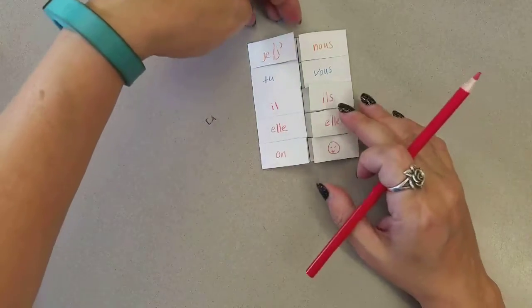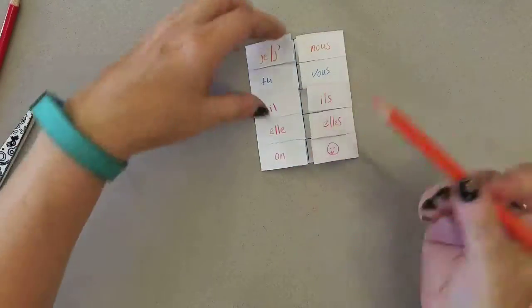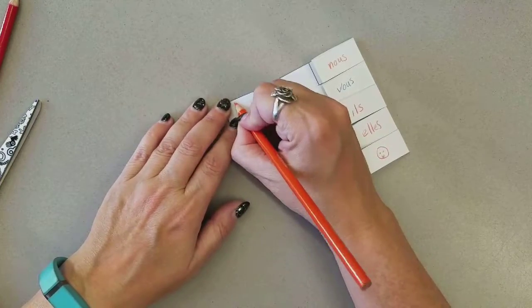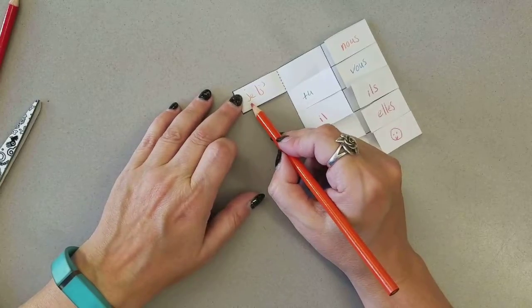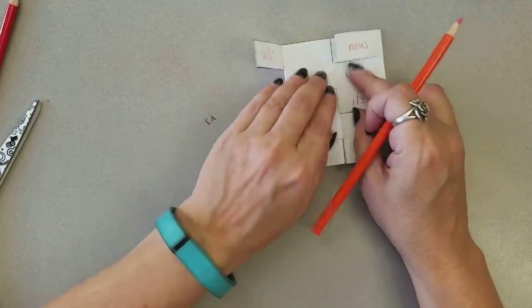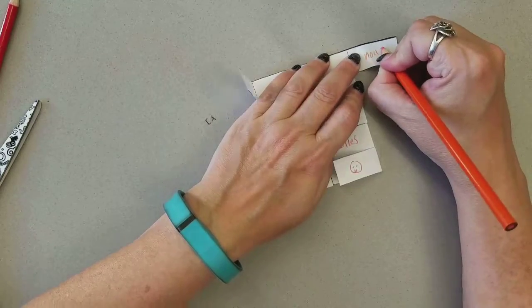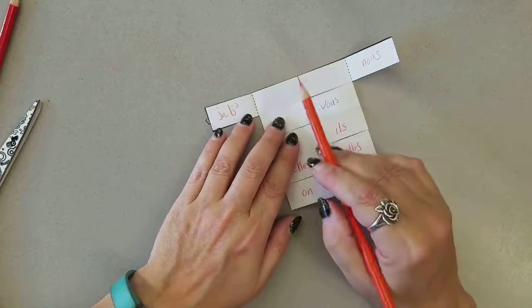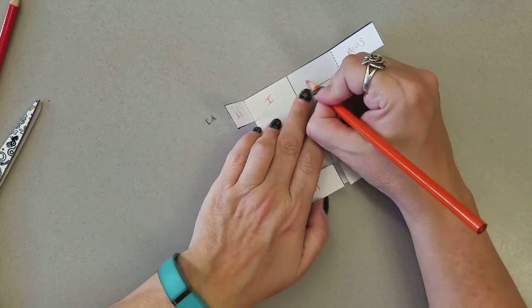So what I would like to do is to actually copy these words in the same color on the other side of the flap. So I have je, J apostrophe, and remember, do not capitalize je unless it's the first word in a sentence. Then I have nous. And you might remember that in English, these mean I and we.